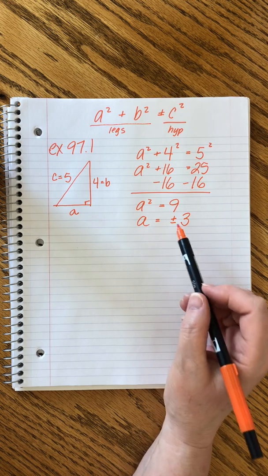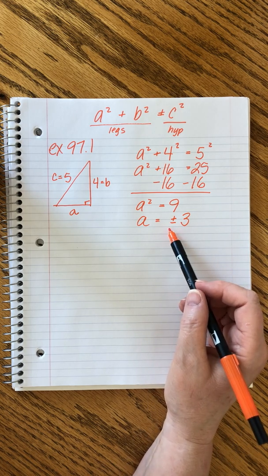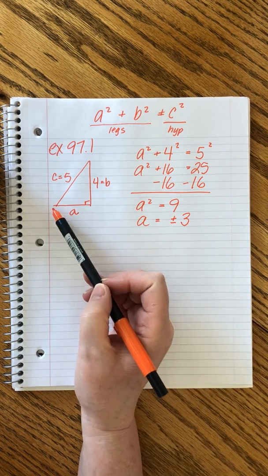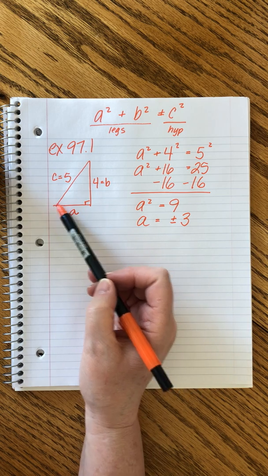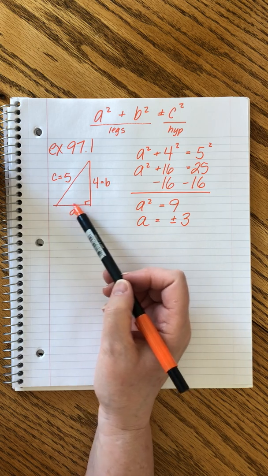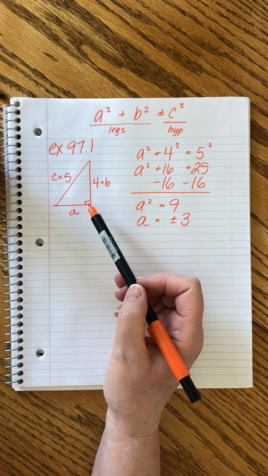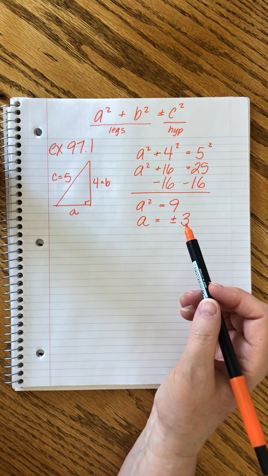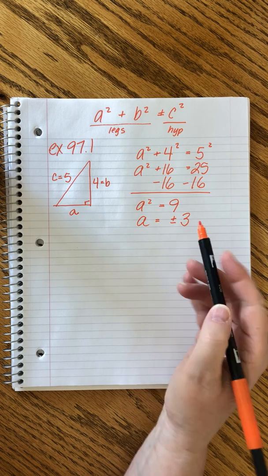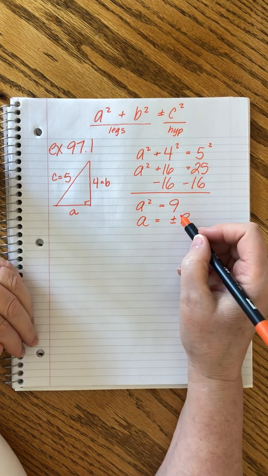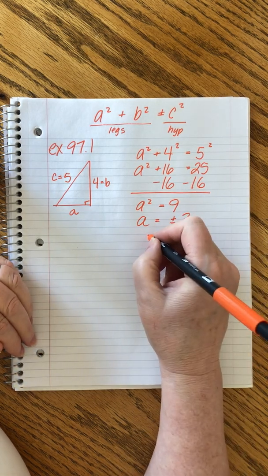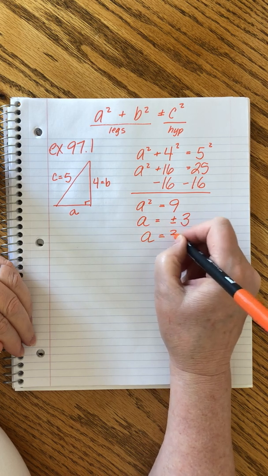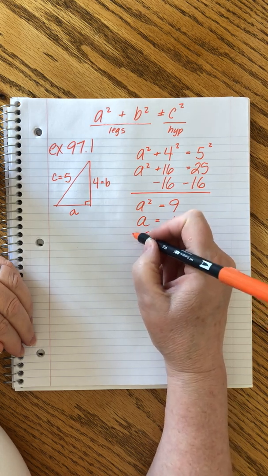But here's the thing. In geometry, we can often rule out our negative solutions because, is there any way that the length of this is -3? No, that makes no sense. You can't have a negative number for the side of a triangle. So we can discard the negative root and simply say that A equals 3, and that's our final answer.